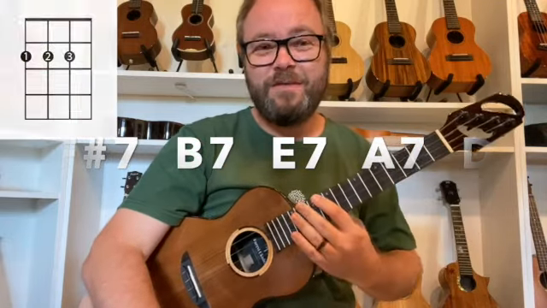There we go, absolutely fantastic. We've just used the circle of fifths to change the key and transpose a song from C to D. Can we just try one more example just to bed that in?